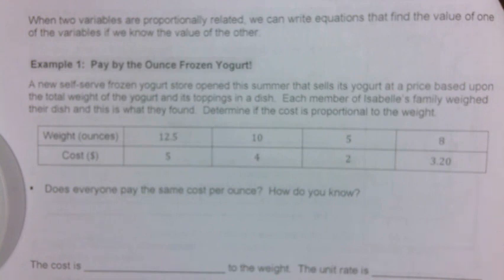When two variables are proportionally related, we can write equations that find the value of one of the variables if we know the value of the other variable. Okay, so that's what our goal is here today. If we have a proportional relationship, what will the equation of that relationship look like?